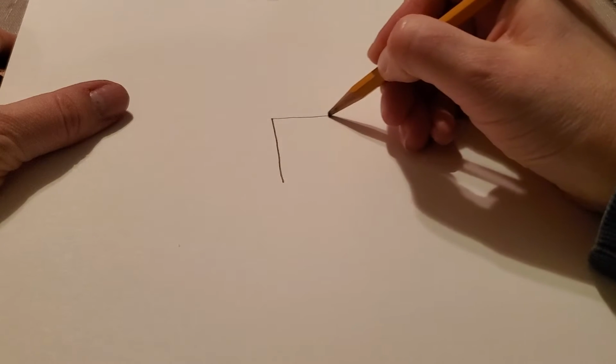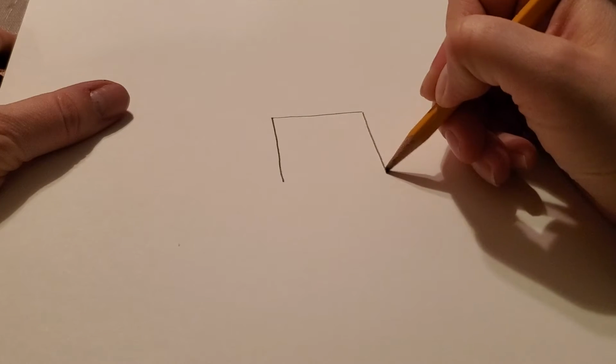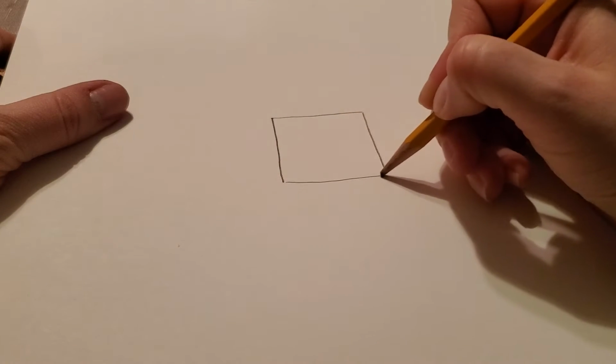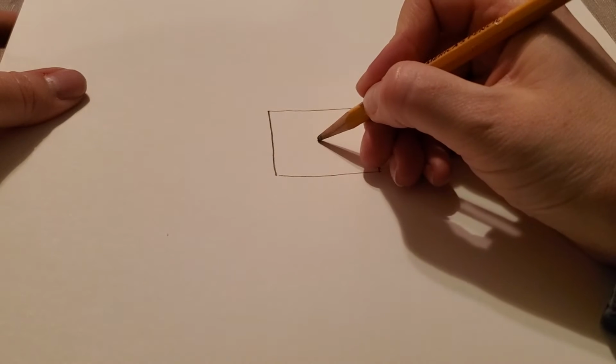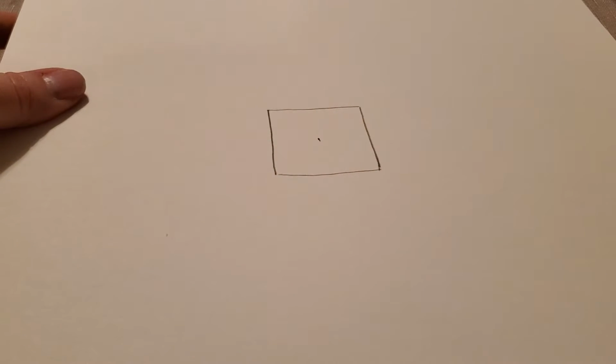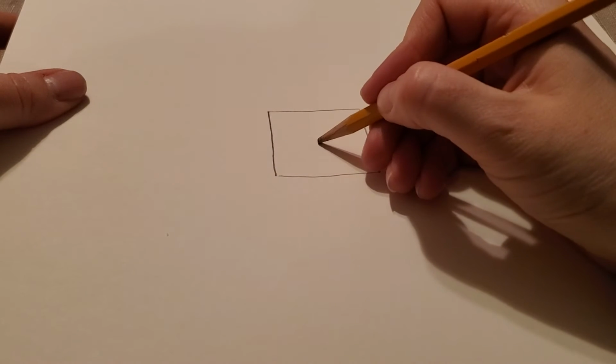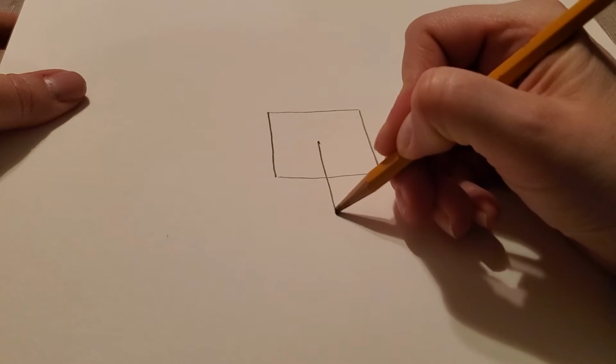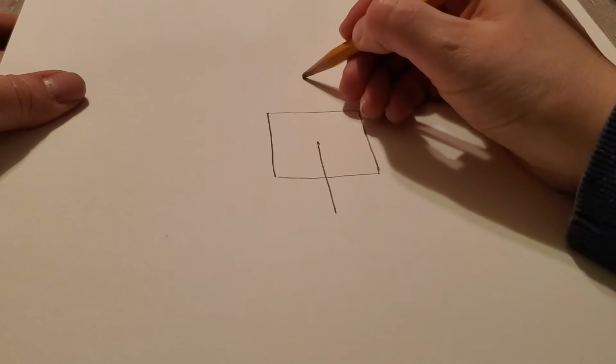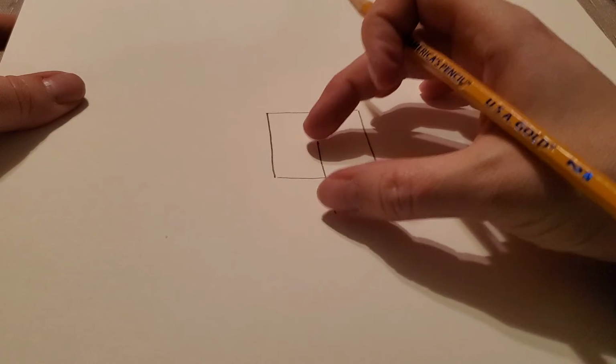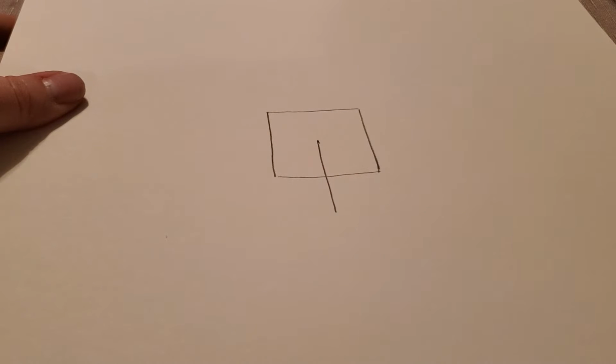So the first step is to draw a square, and remember, a square has 4 equal sides. I'm not using a ruler, so I'm just going to guess and estimate that all the sides are about the same. Next, after I draw my square, I'm going to put a dot in the middle. From that dot, I'm going to draw a straight line that goes down. I could have also drawn it up. So either here or here, a line coming out of the middle of the square.